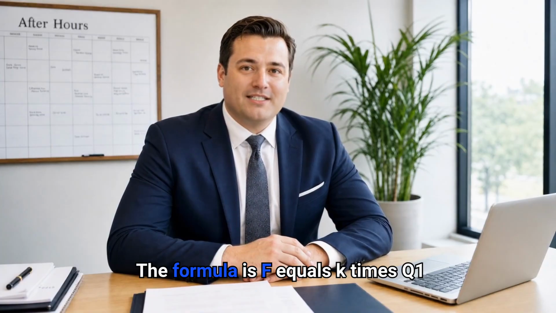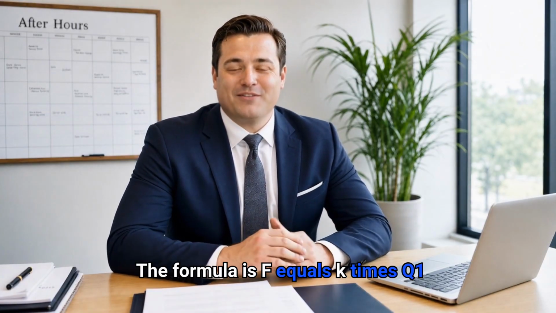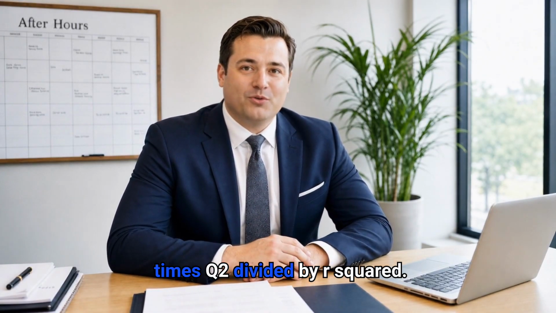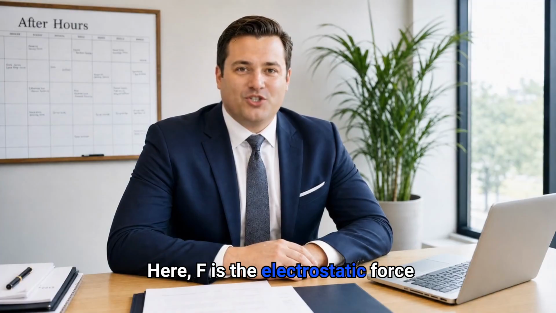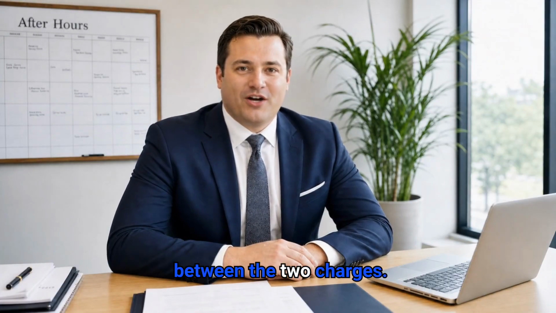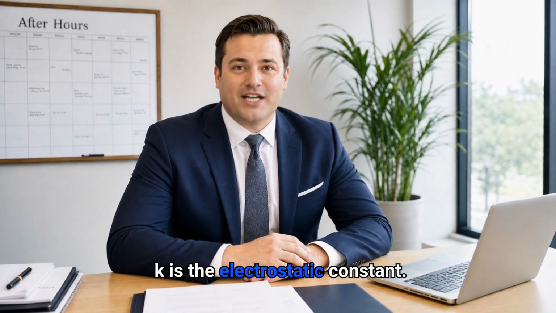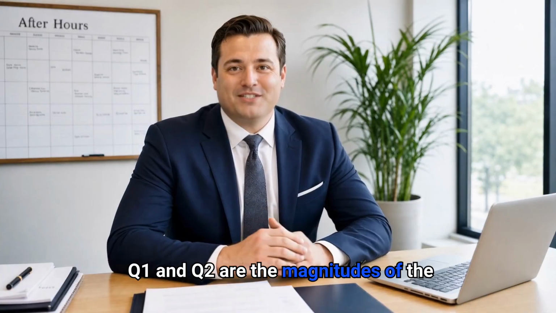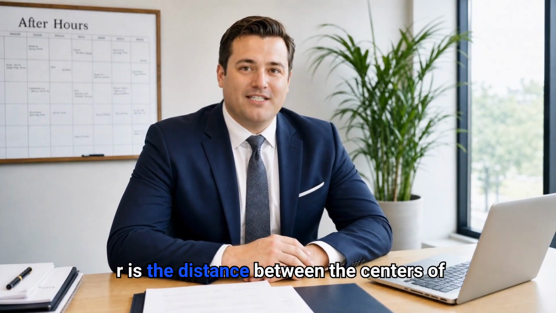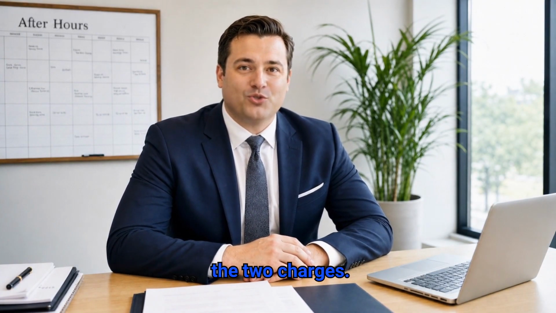The formula is F equals K times Q1 times Q2 divided by R squared. Here, F is the electrostatic force between the two charges. K is the electrostatic constant. Q1 and Q2 are the magnitudes of the two charges. R is the distance between the centers of the two charges.